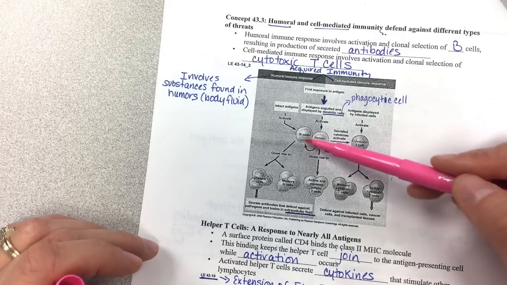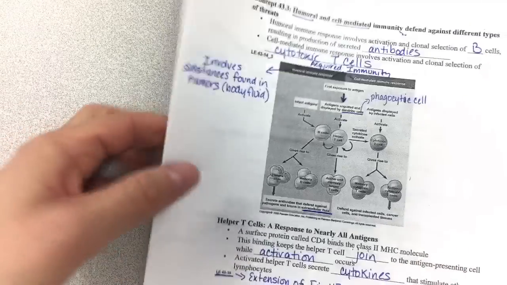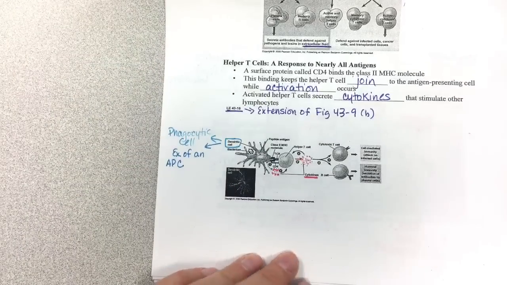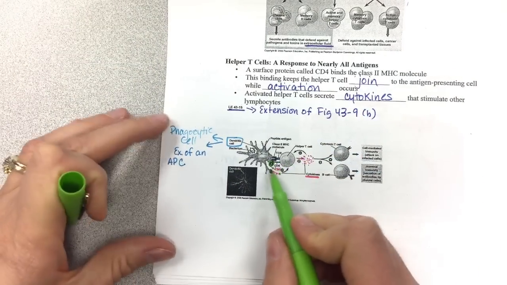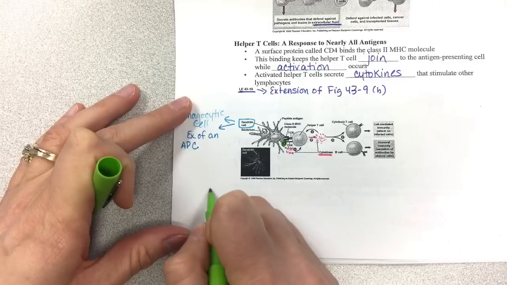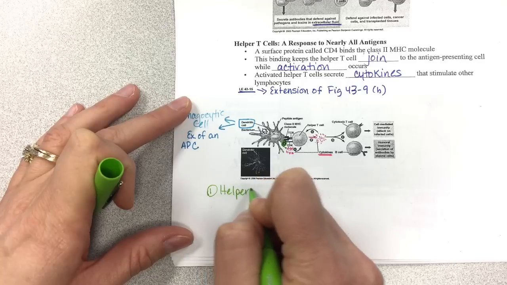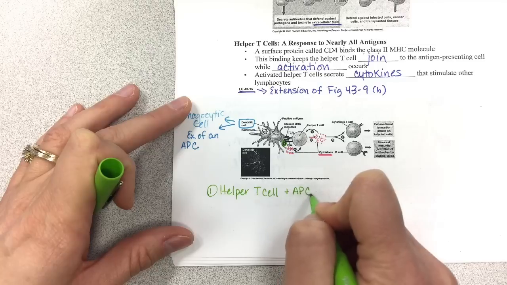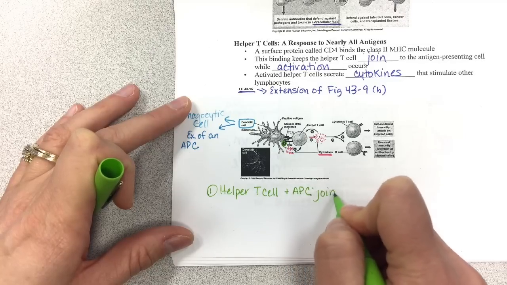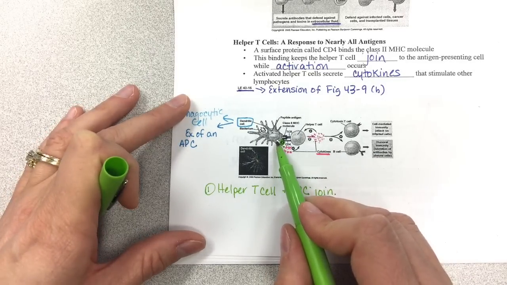Let's focus here on the B cells for a second because we're on that trend with B cells. So let's write the different steps here. There are 3 different things here. So step 1, what's going on there? The helper T cell and the antigen presenting cell, or APC, join. And then what does the APC produce and release?